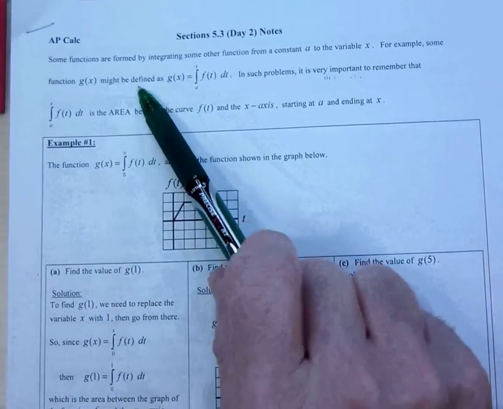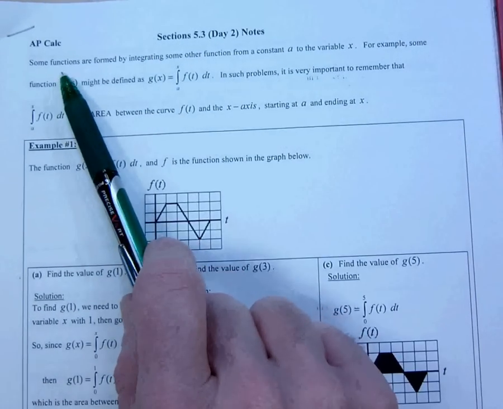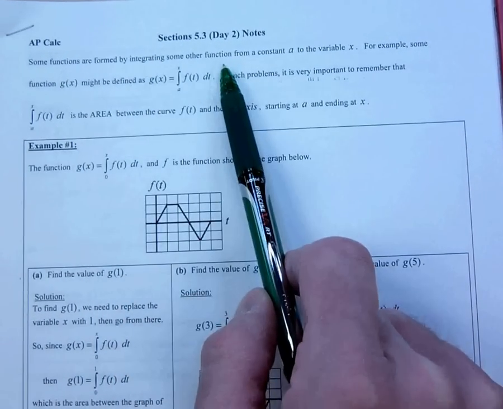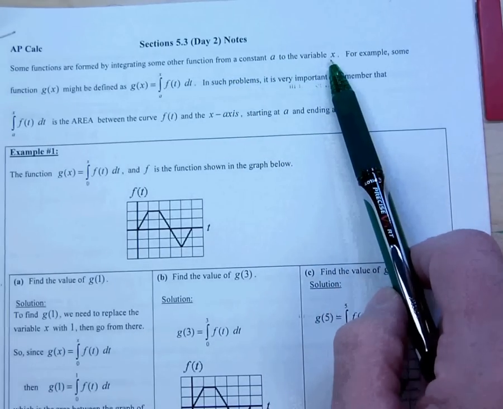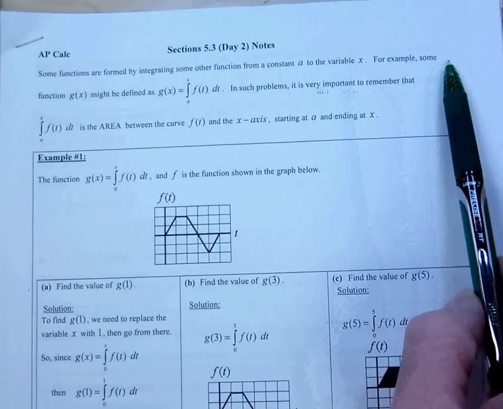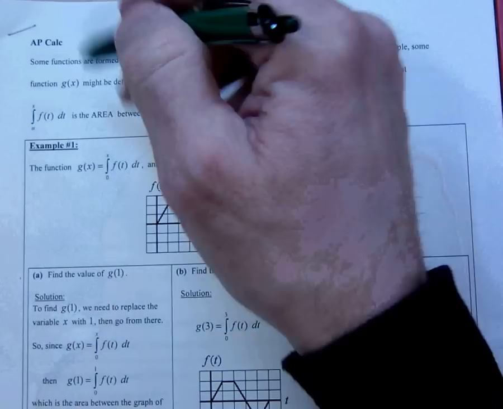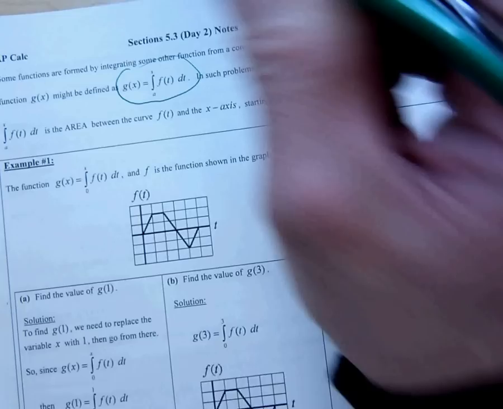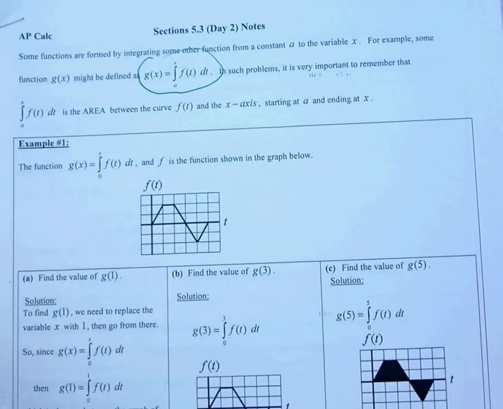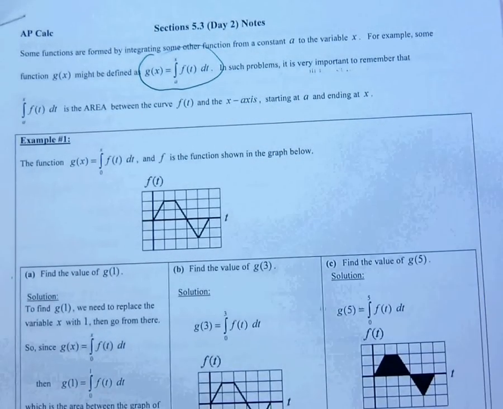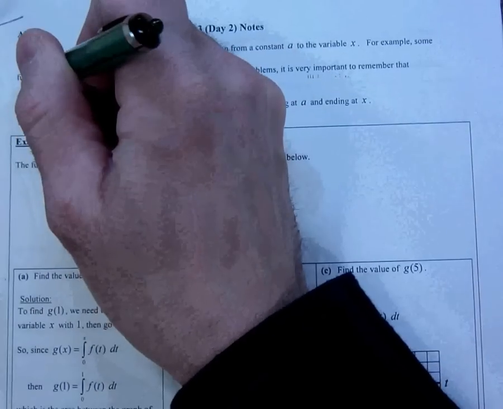Okay, so just know that this is basically the first part of what we're doing today, that some functions are formed by integrating some other function, starting at a constant a and going to the variable x. So for example, some function g of x might be defined like this. Just accept it. Don't think too much about it. Just know that to get the function g, you have to integrate f from a to x, okay? Simple as that.